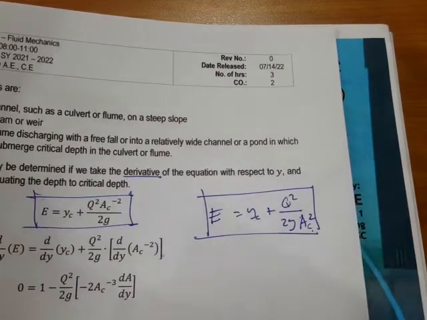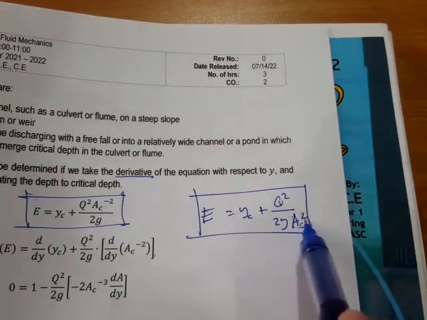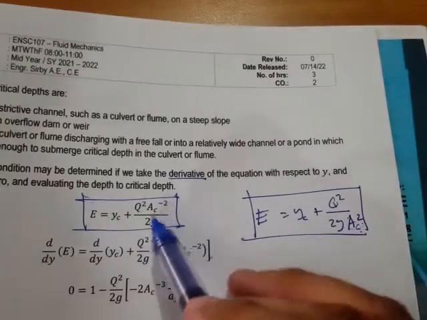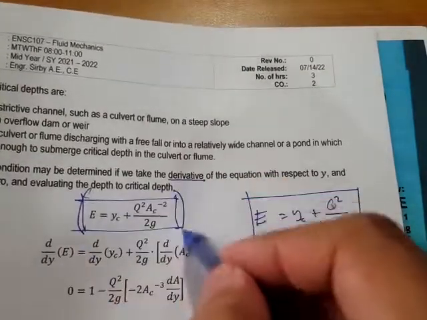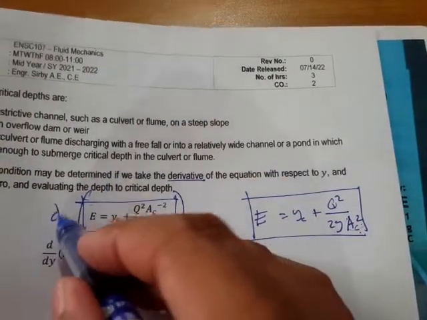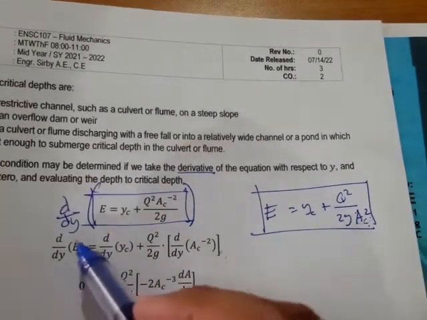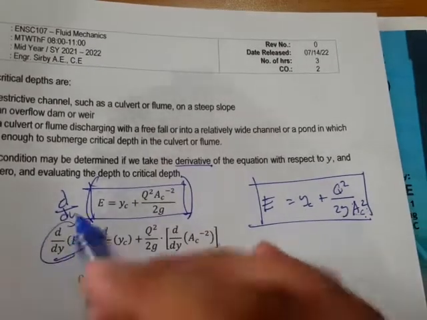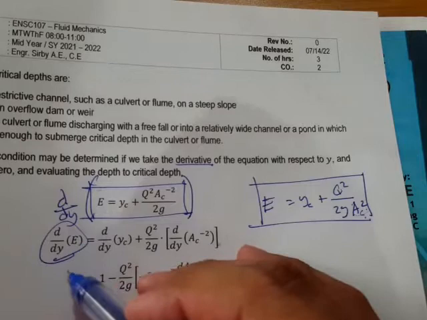So A_c. If we shift this into our numerator, what we get is A_c to the negative 2. And therefore, if we take the derivative of the equation with respect to y, then what we get is dE over dy. That's the derivative of the specific energy with respect to y.